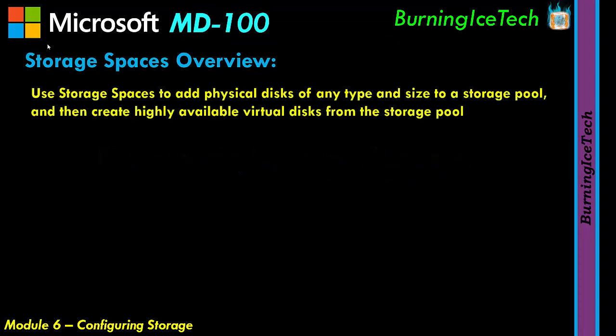So we use storage spaces to add physical disks, physical hard drives of any type and any size to a storage pool, and then create highly available virtual disks from the storage pool. So what's going to happen, and I'm going to try and draw this to the best of my ability, so excuse me for my drawings.